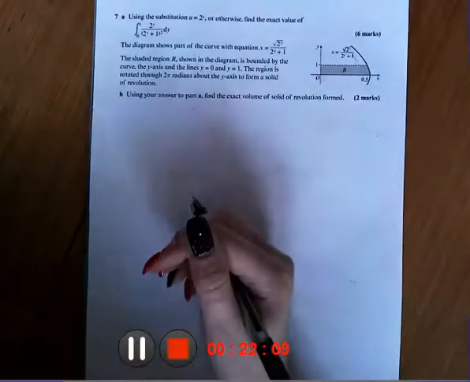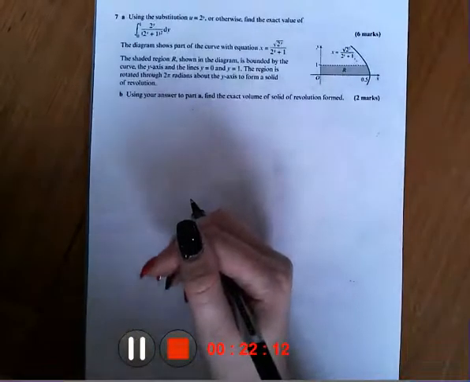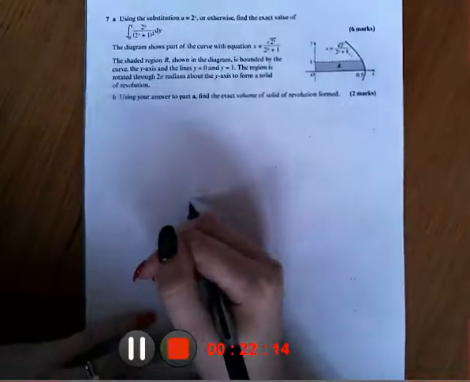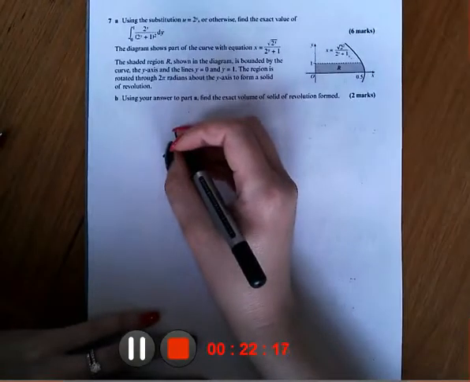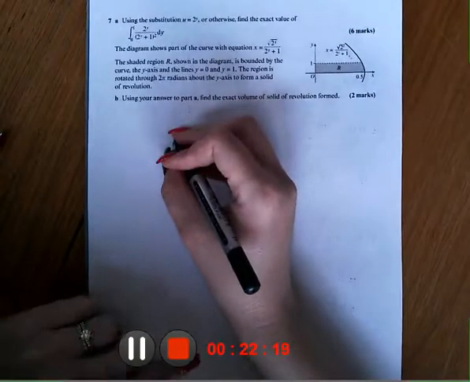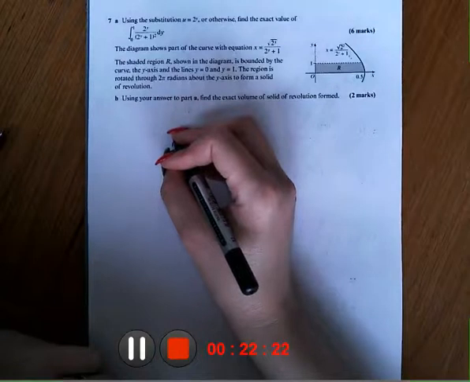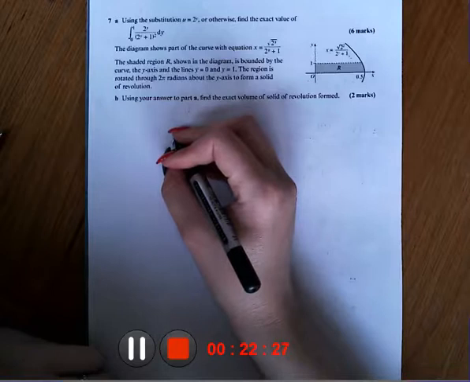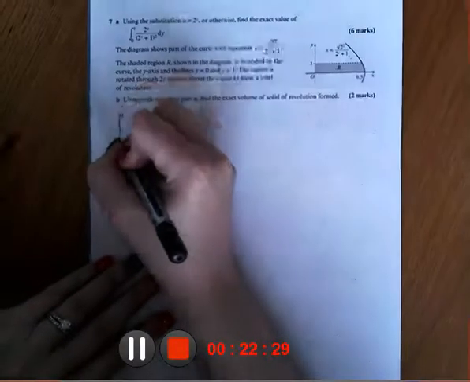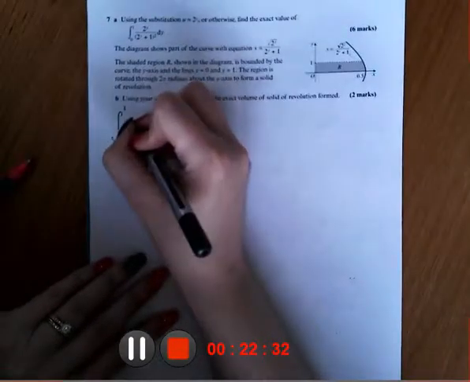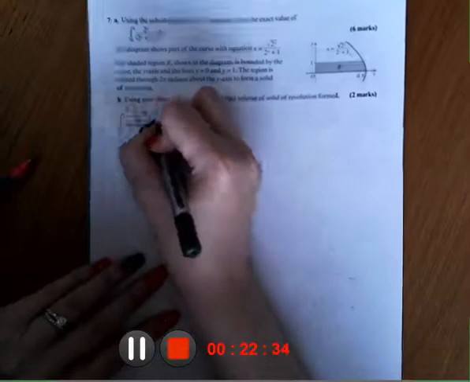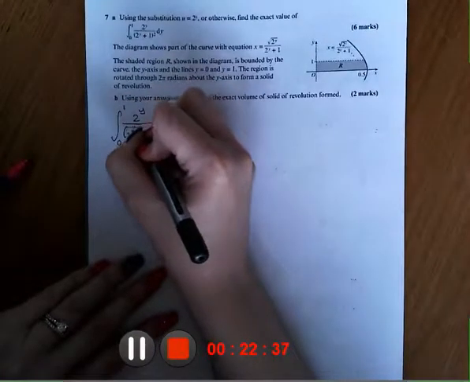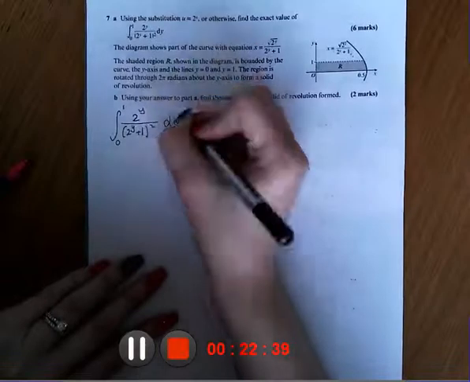Okay, so we're going to do one more. We're going to do a proper substitution question. This is question 7 in exercise 4b. I know it's quite small on the screen. So using the substitution u equals 2 to the power of y, or otherwise, find the exact value. Now what that says is the integral between 0 and 1 of 2 to the power of y over 2 to the power of y plus 1 all squared with respect to y.